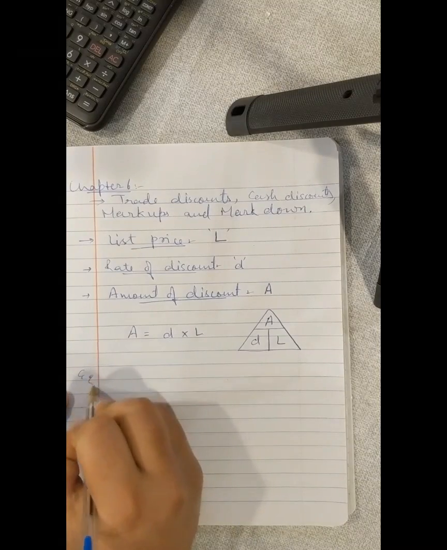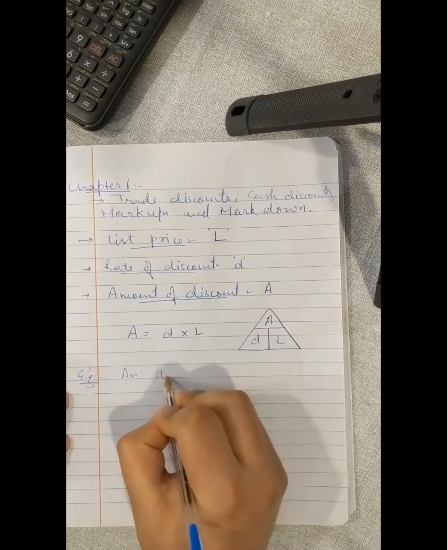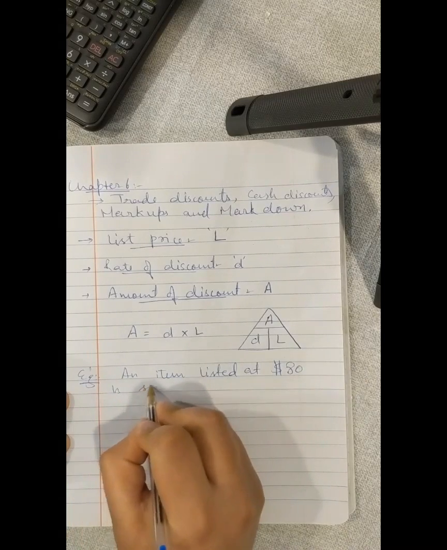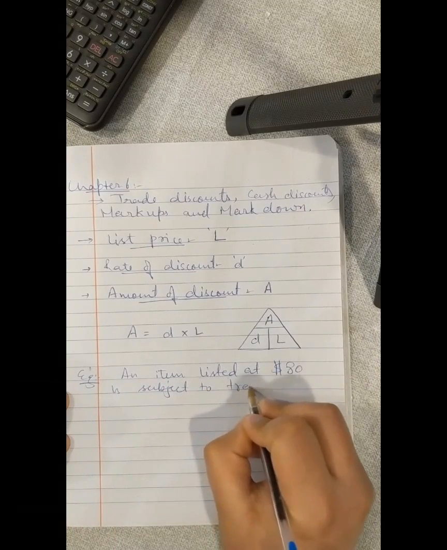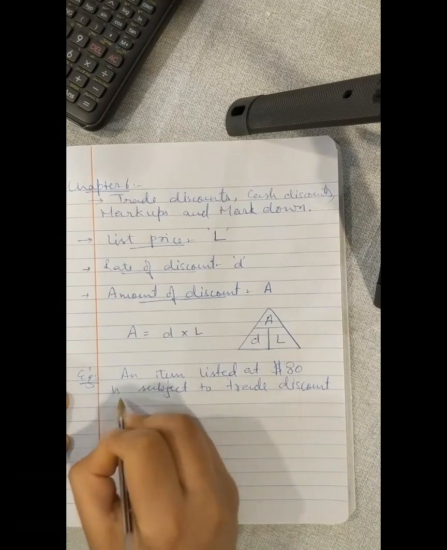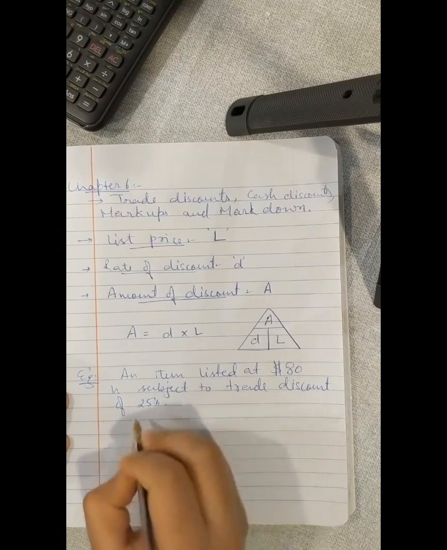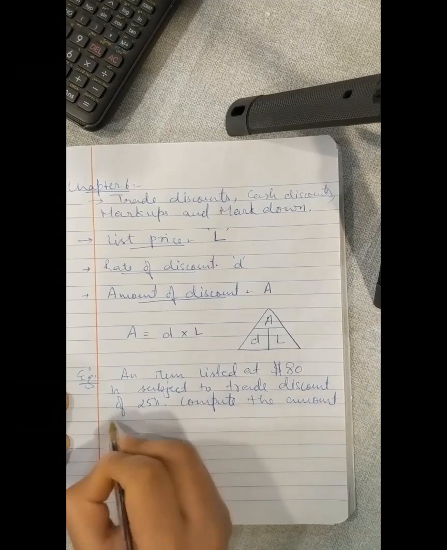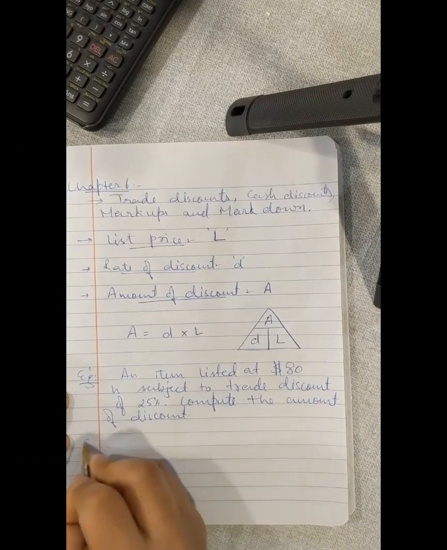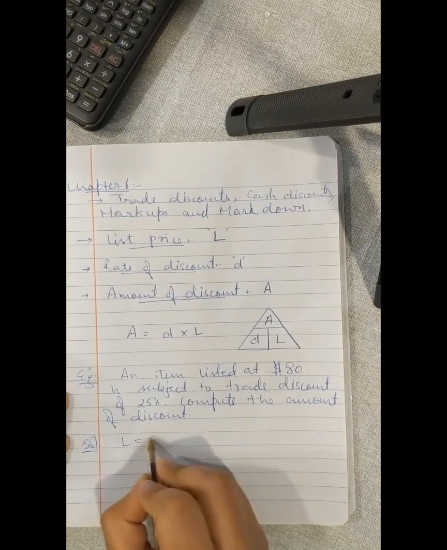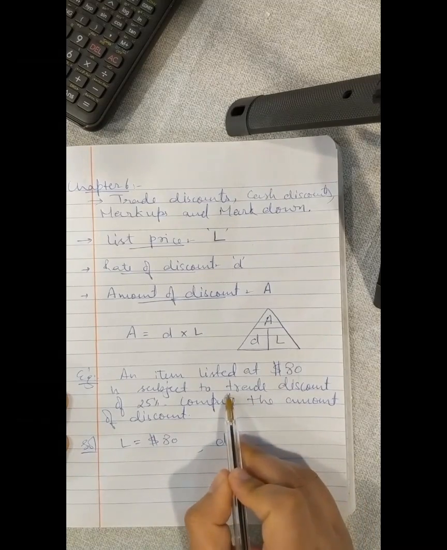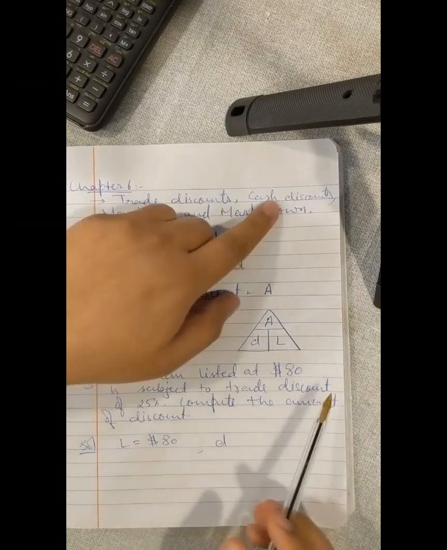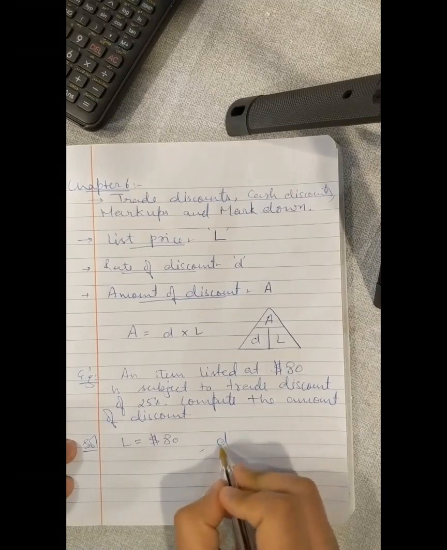Let's do one example. Let's say an item listed at $80 is subject to trade discount of 25%. We need to compute the amount of discount. Super easy. We have the list price, which is L, $80. We have the rate of discount. Now it specifically says trade discount. We will talk about this trade discount later. What does this actually mean? But here I can see there is some discount. It can be cash discount, it can be trade discount, but still it's a discount, right? So the rate of discount is given.